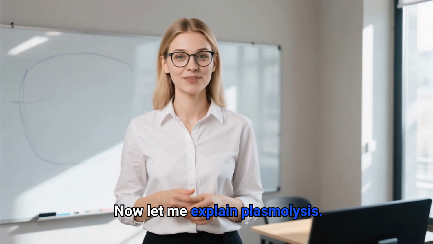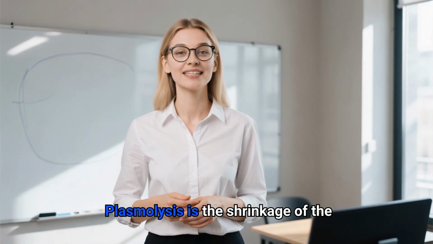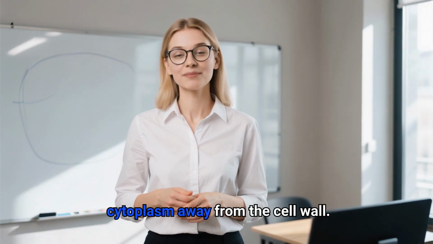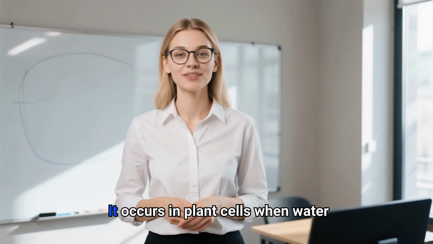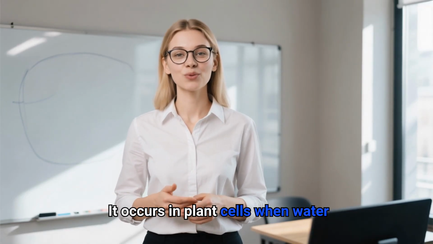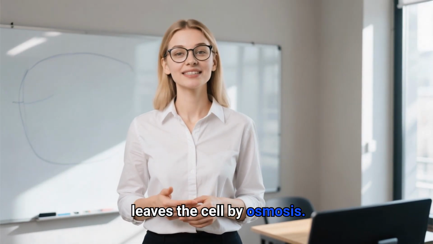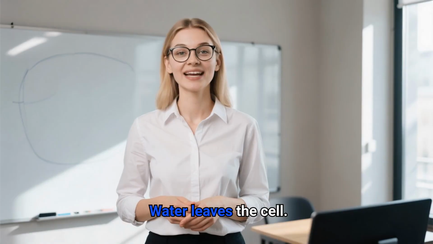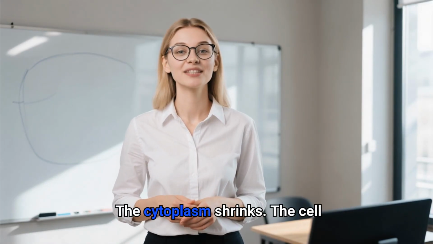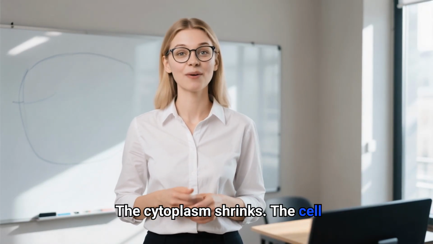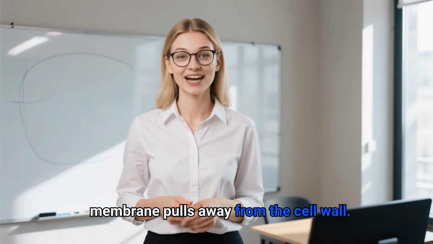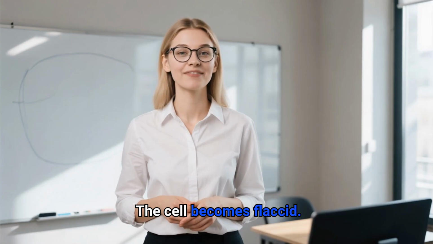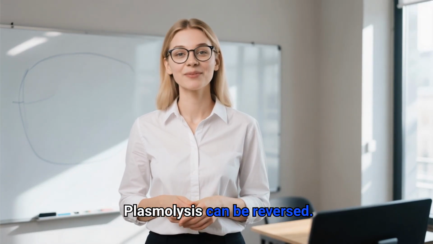Now let me explain plasmolysis. Plasmolysis is the shrinkage of the cytoplasm away from the cell wall. It occurs in plant cells when water leaves the cell by osmosis. The cell is placed in a hypertonic solution. Water leaves the cell. The cytoplasm shrinks. The cell membrane pulls away from the cell wall. The cell becomes flaccid.